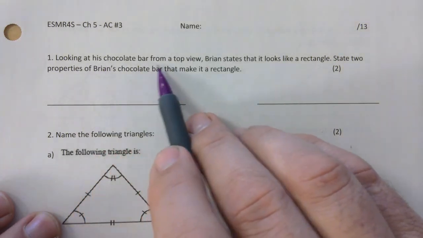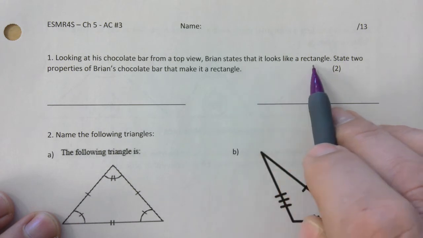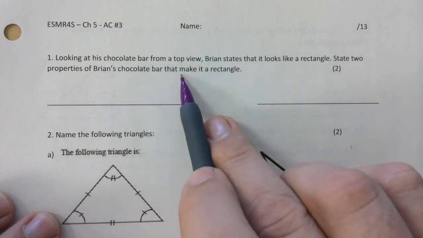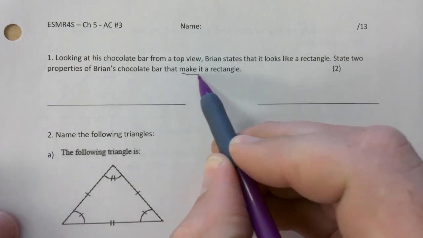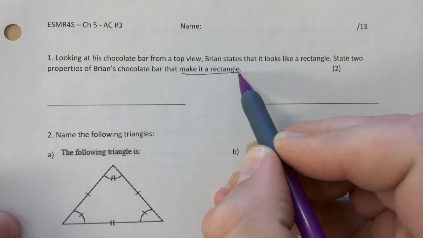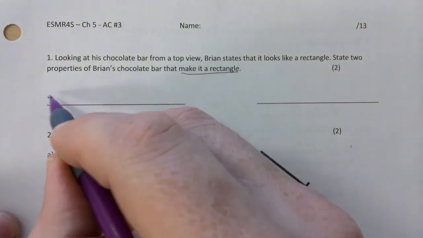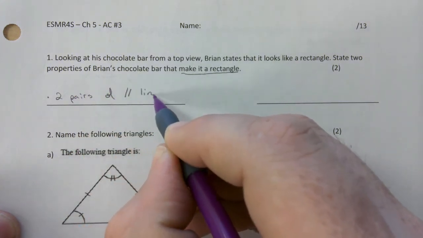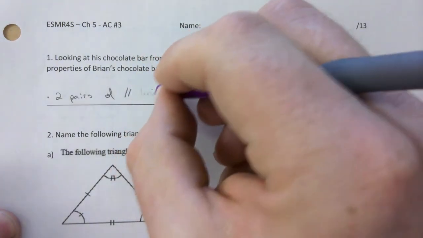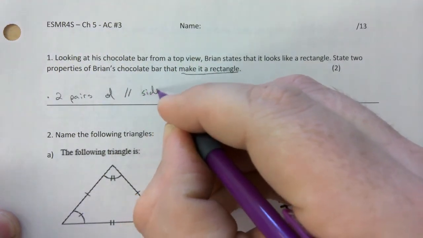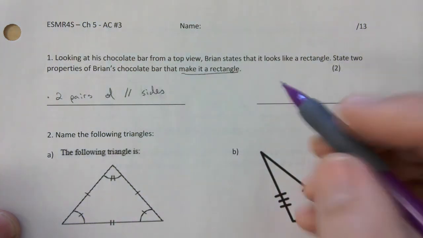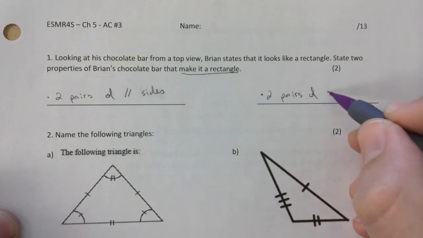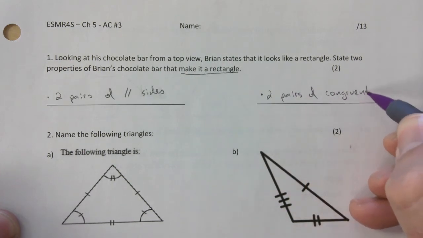Looking at a chocolate bar from the top view, Brian states that it looks like a rectangle. State two properties of Brian's chocolate bar that make it a rectangle. So two things that make it a rectangle. Okay. So you could say something like two pairs of parallel lines or sides. Sorry, I should say sides. So that would be one, right? You could say two pairs of congruent sides or equal side lengths.